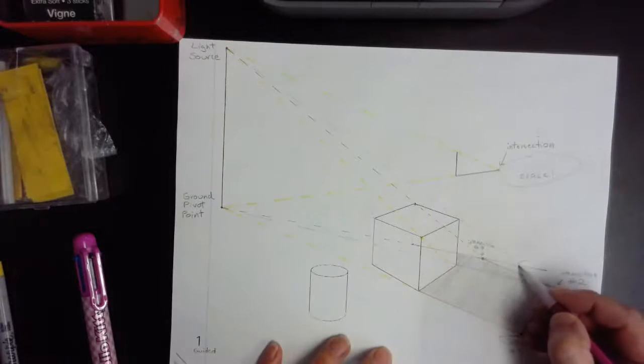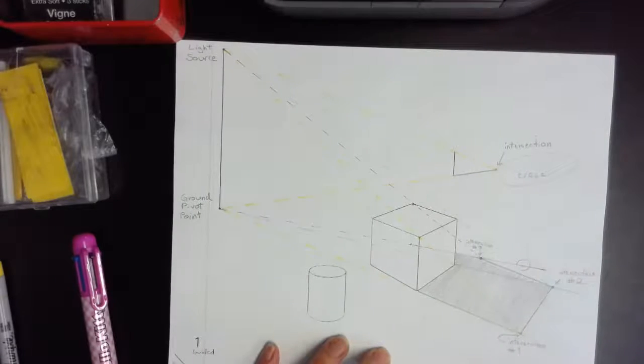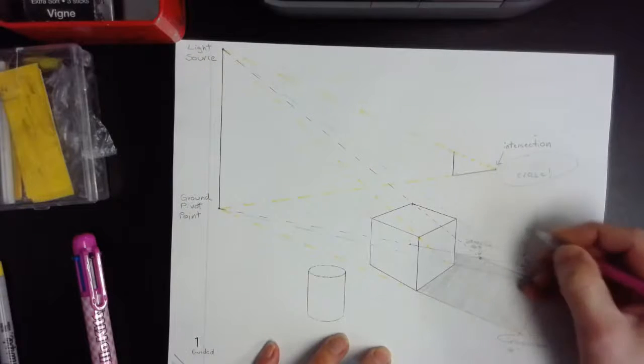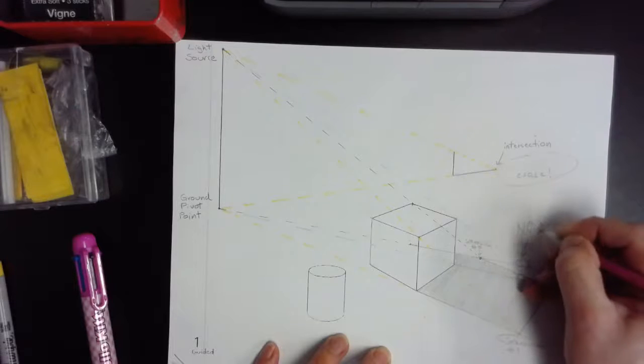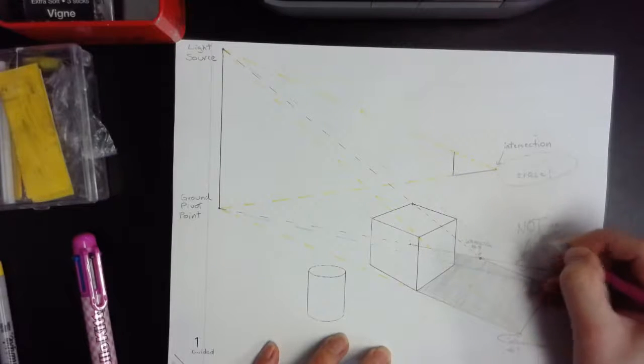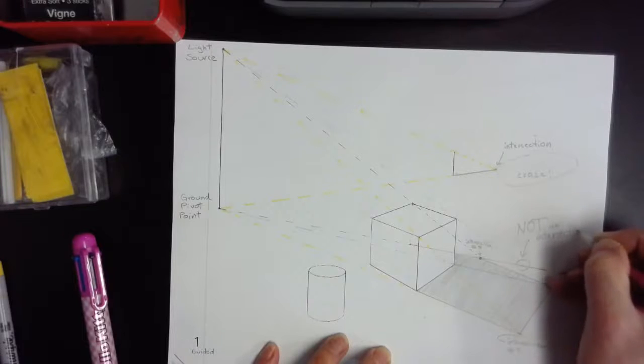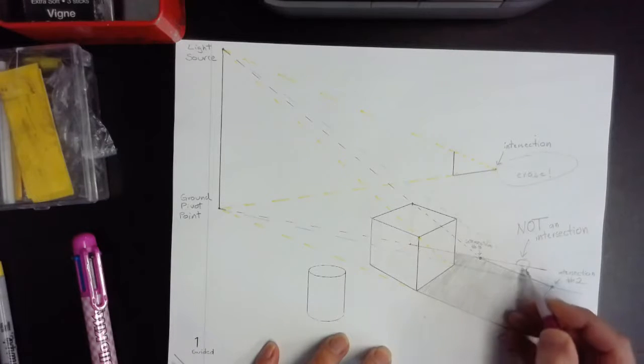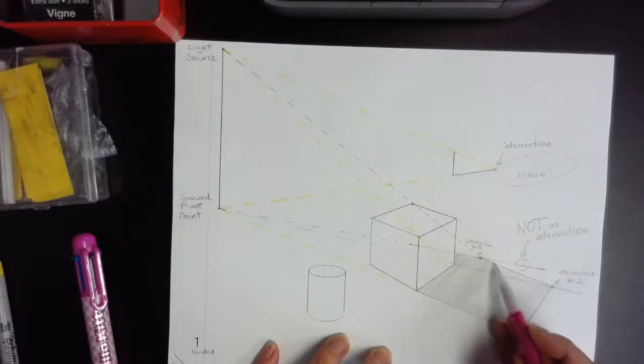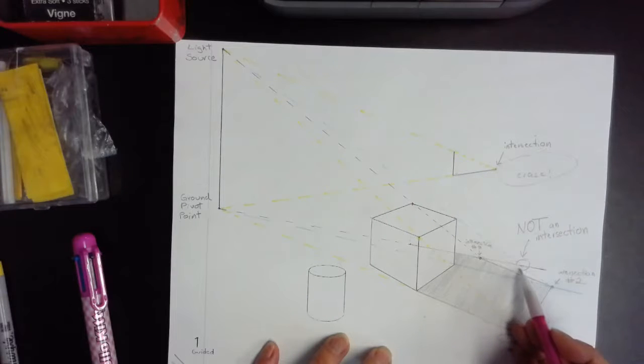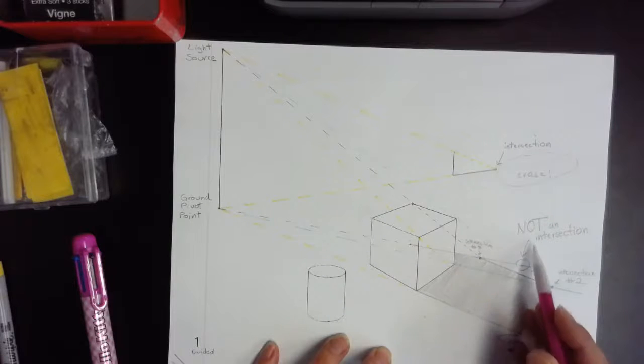Right here, this appears to be an intersection. It is not. Okay? Some people confuse this for an intersection and they end up shading this portion, this extra portion. It is not an intersection.